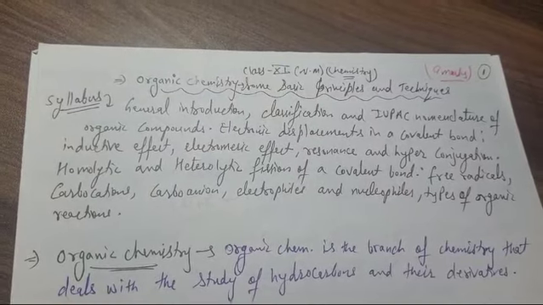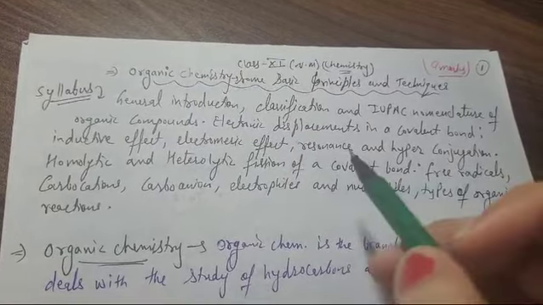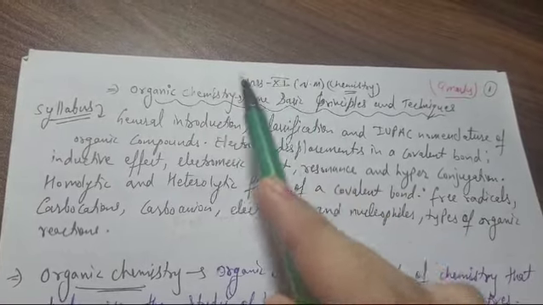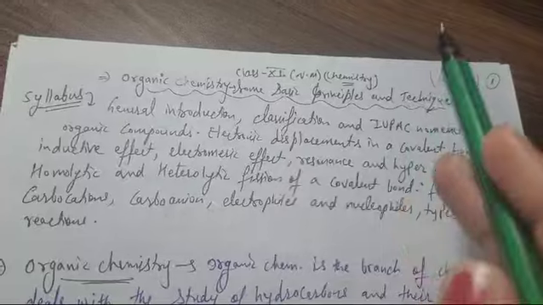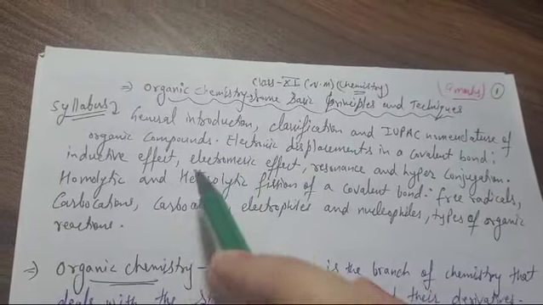Hello everyone. Today we will discuss the class 11th chapter Organic Chemistry, some basic principles and techniques. Here is the syllabus of this chapter.